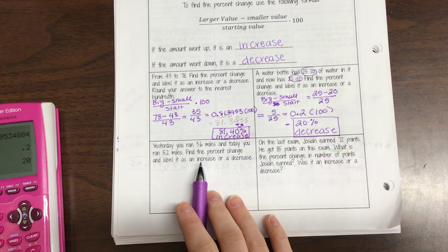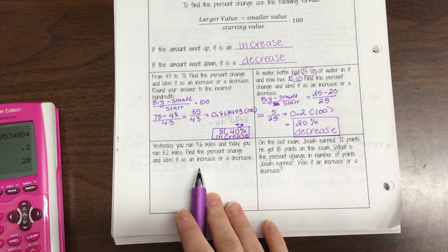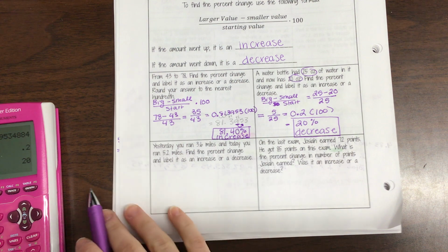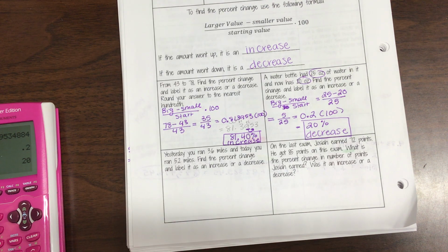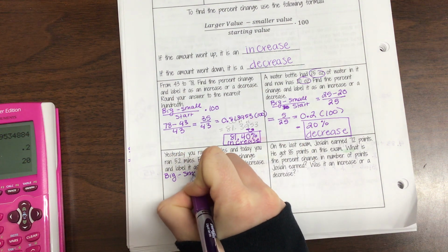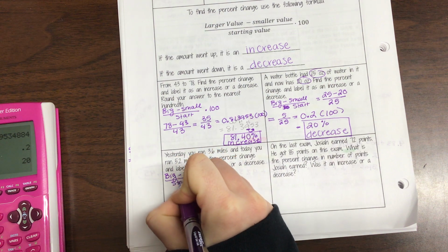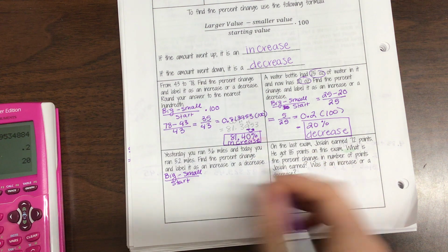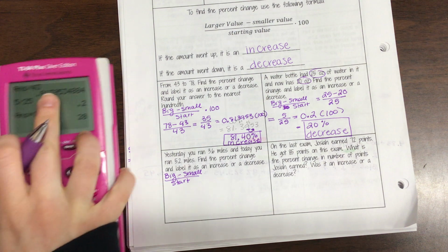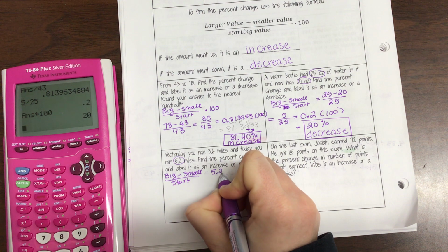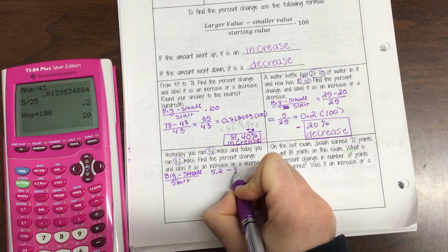Yesterday, you ran 3.6 miles, and today you ran 5.2 miles. Find the percent change and label it as an increase or a decrease. So we're going to take our big number minus the small number divided by the start. Okay. So our larger value is 5.2 minus our smaller value of 3.6.